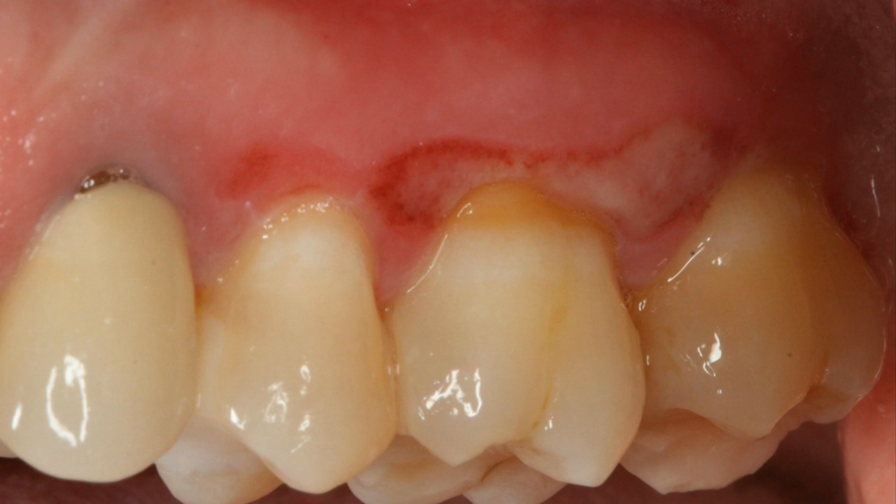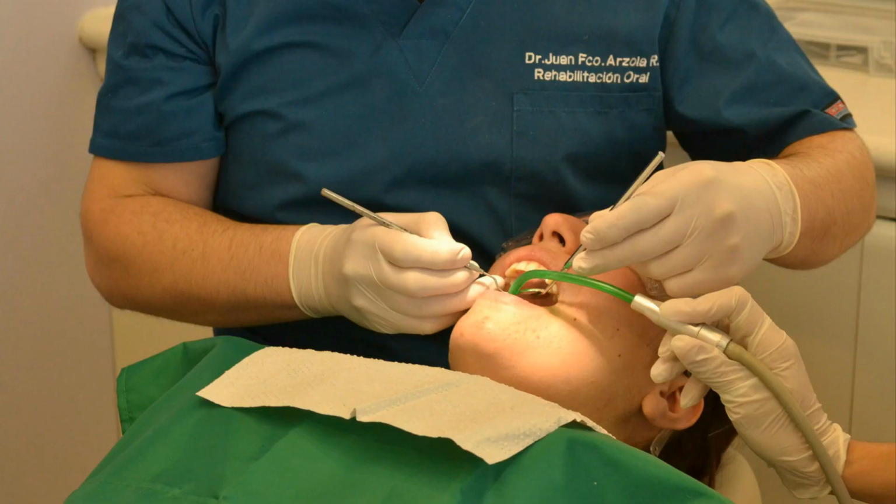The name periodontitis means inflammation around the tooth. Bacteria stick to the surface of the tooth and in the pockets surrounding the tooth. As the immune system reacts and toxins are released, inflammation occurs. If left untreated, periodontitis will eventually result in tooth loss.